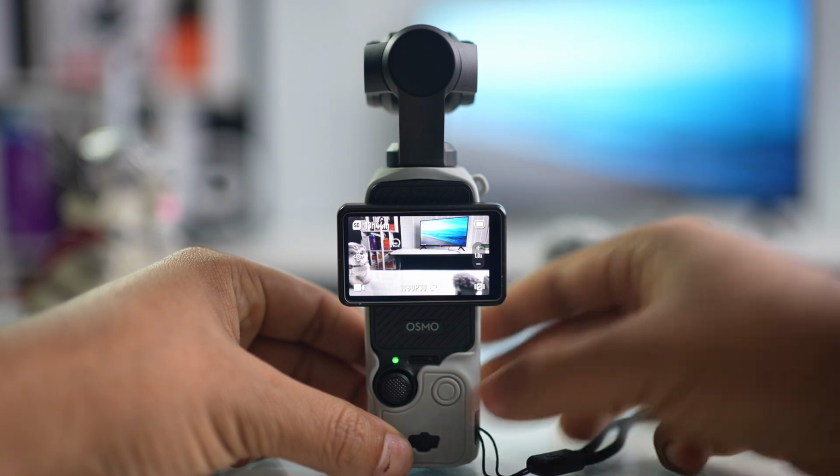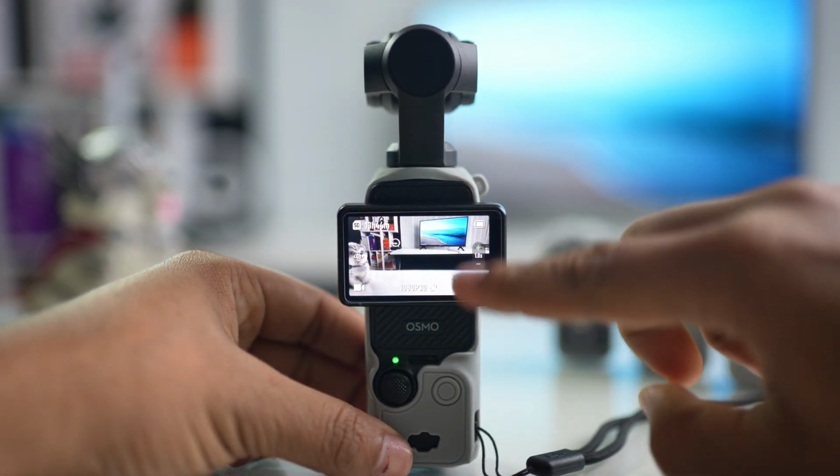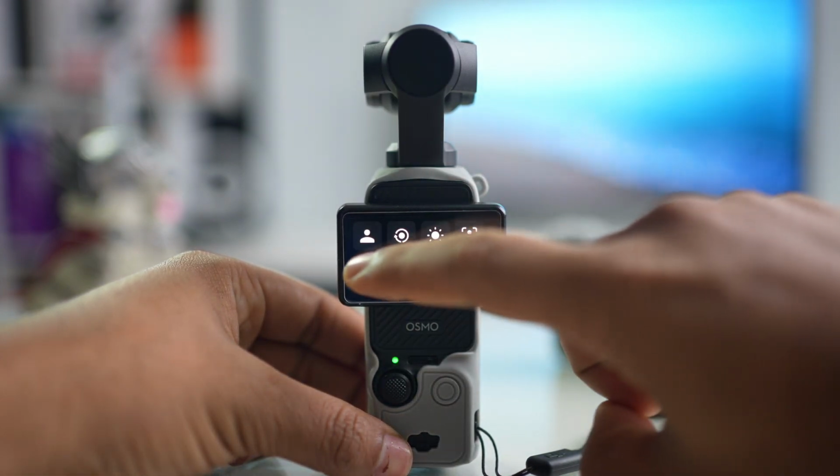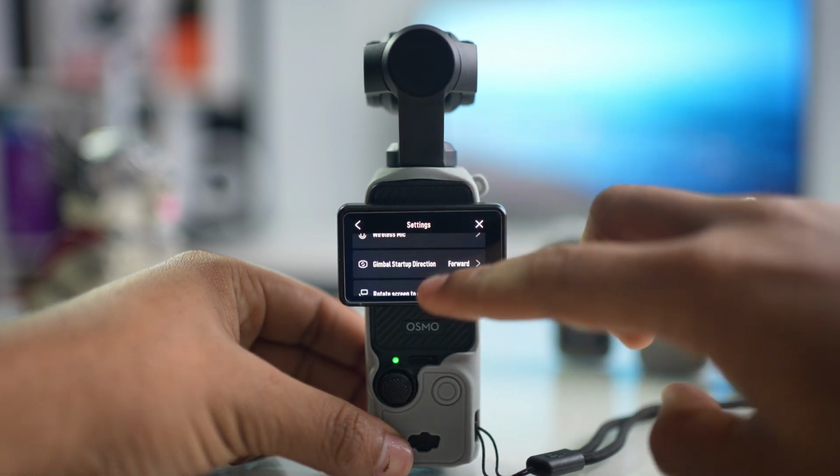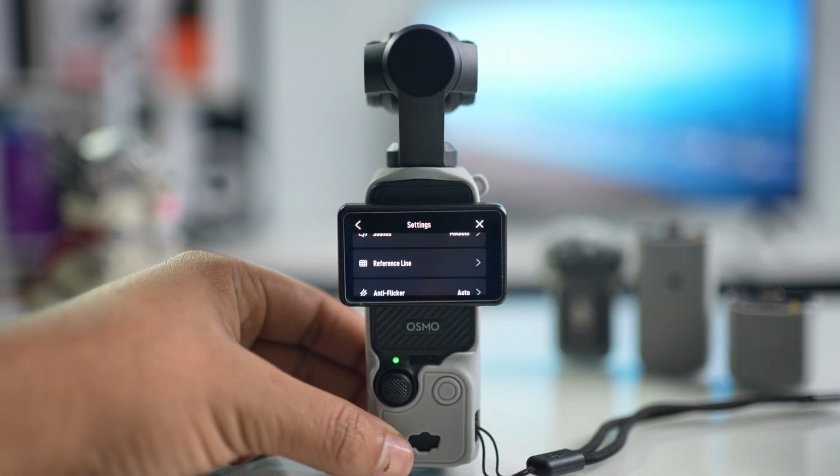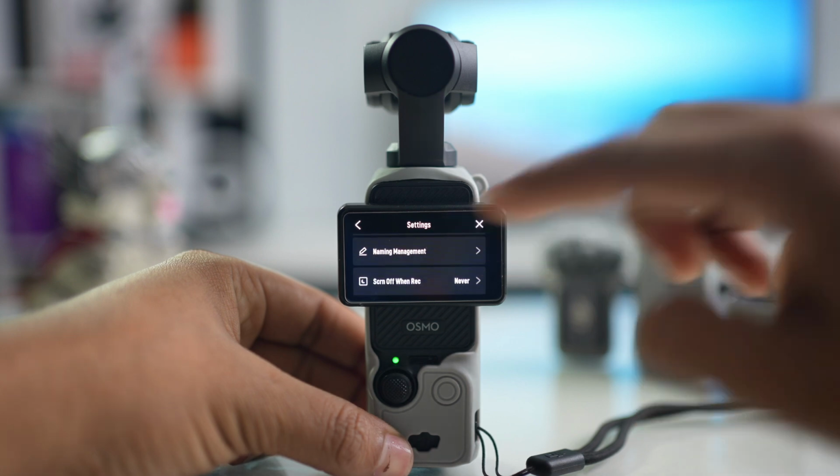First, turn on your camera. Swipe down to bring the menu option. Now tap on the gear icon, scroll down a little bit, and after that, tap on the naming management option. Here you will get two options like folder name and file name.